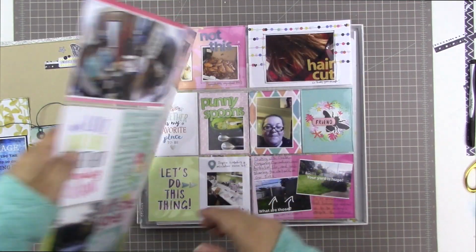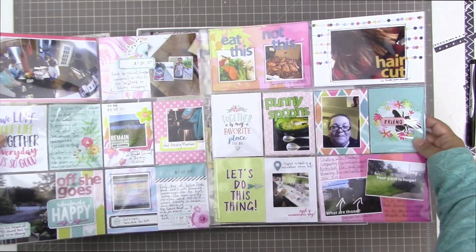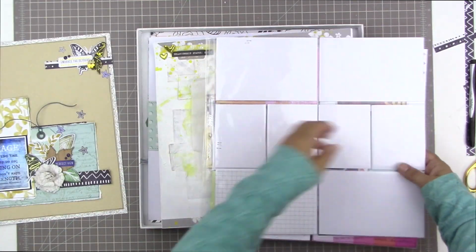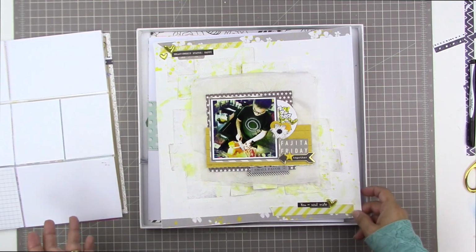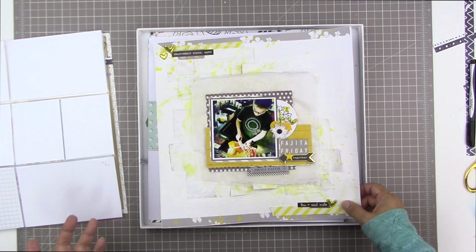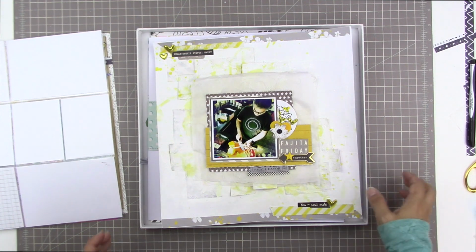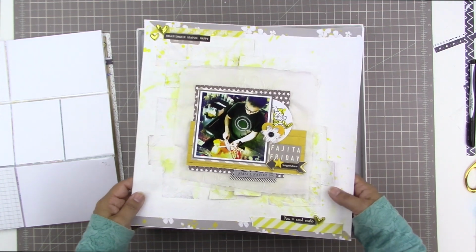Then I also have a Project Life spread here. I just popped it out of my book before I did this video so you guys could see it here, and there's a process video on my channel for that. And I am doing Project Life. I'm starting now, picking up. I hadn't done Project Life since, let me just check the date on this. This was the summer of 2016, I think. Yeah, so it's been a full year and a little bit since I have done Project Life, so I'm really excited to get back into it.